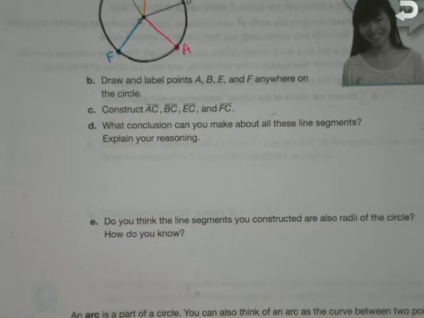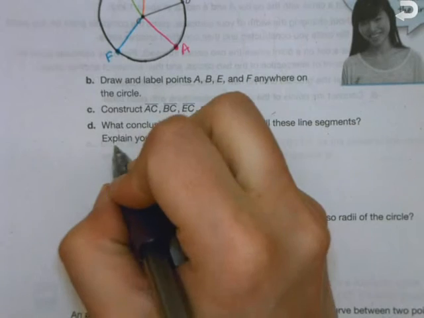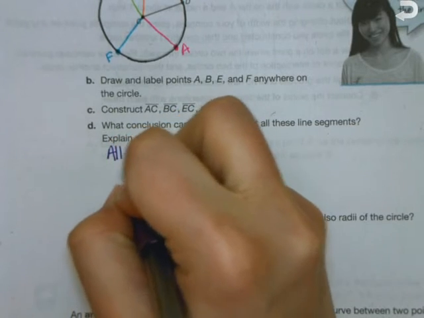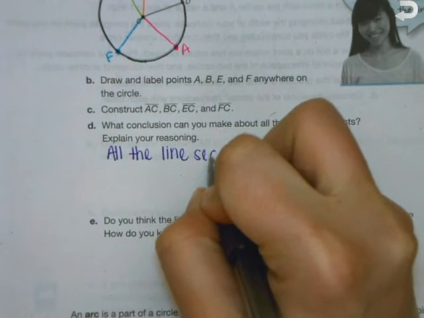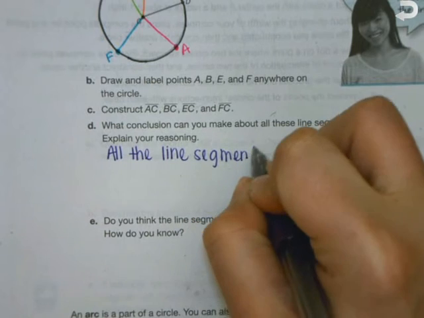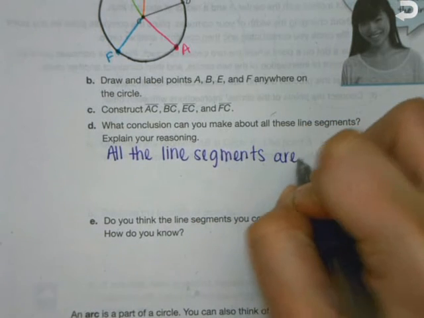What conclusion can you make about all of these line segments? Who found a conclusion about all of those line segments? Jonathan. Well, they're all the same length. Why? Because they're equal to CD. They're all the same length, or all the line segments are the same length.